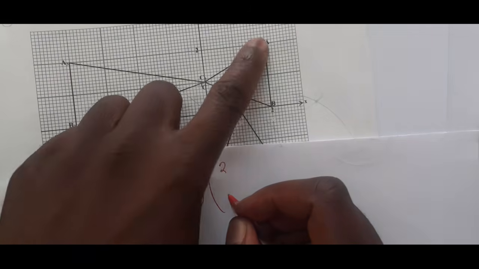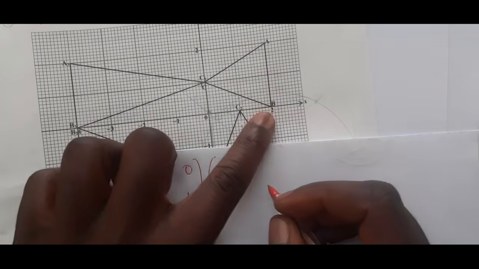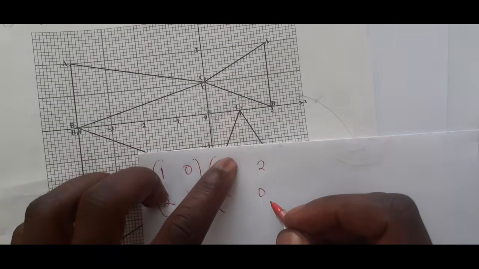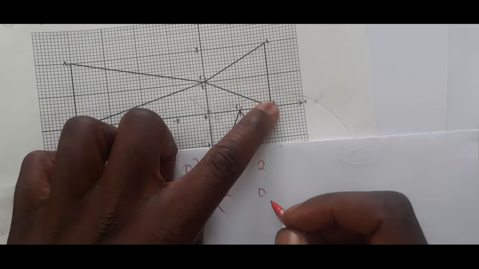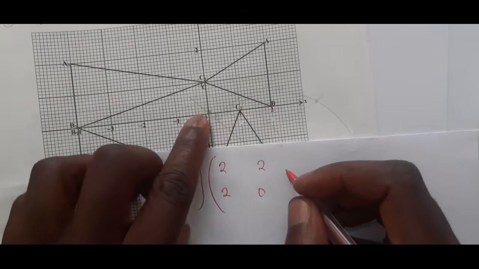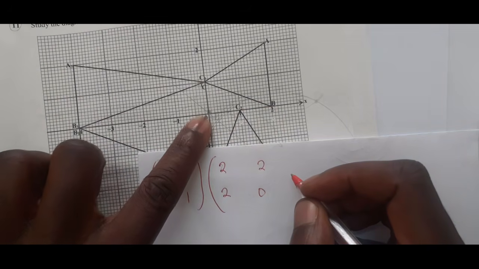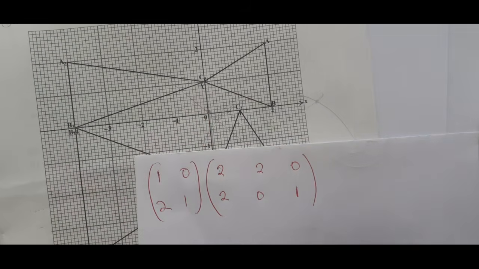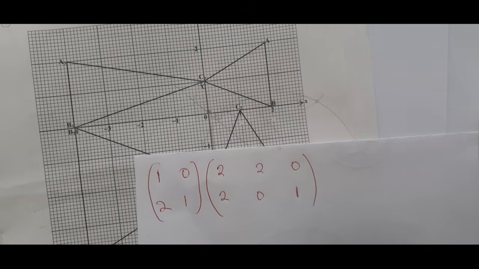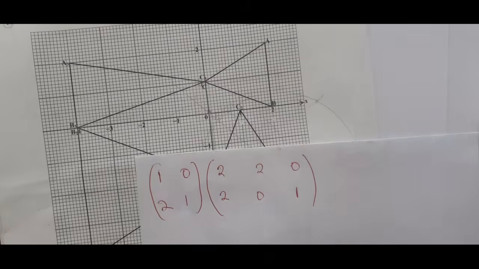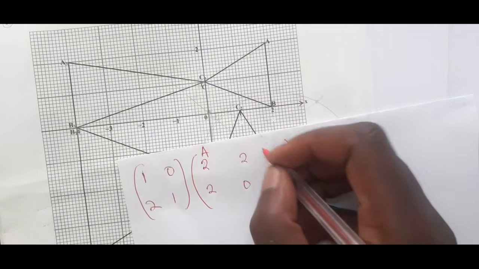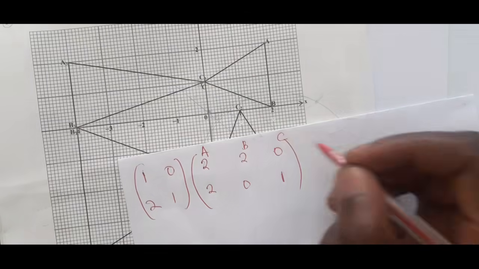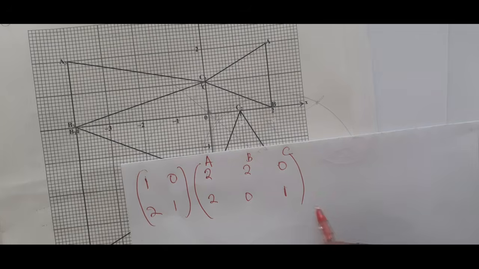It's 2 and 2. B, it's what? 2, 0. Then C, which is this part, it's 0, 1. Okay? It's 0, 1. So you try now to multiply these matrices. Take note that this is A, this is B, this is C. Okay? So let's see what we're going to get.